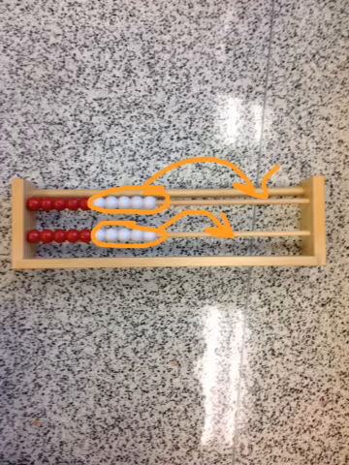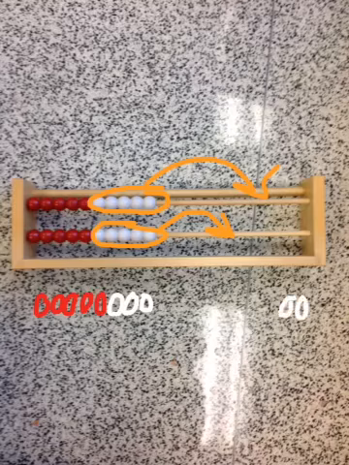So we might have 5 red ones and then 3 white, and that would put 2 white over here, and then we might have 5 red and 1 white over here.